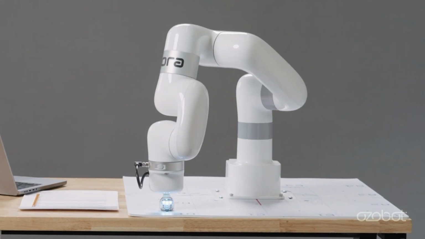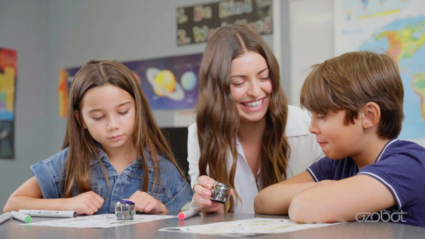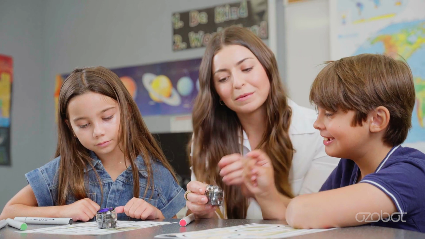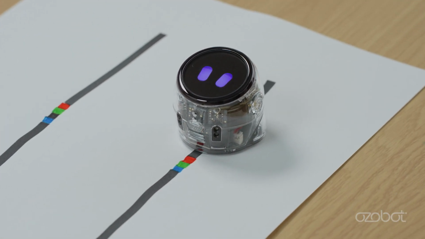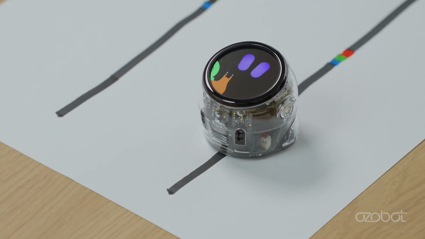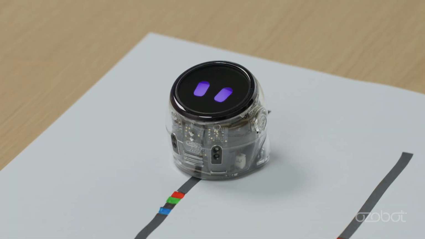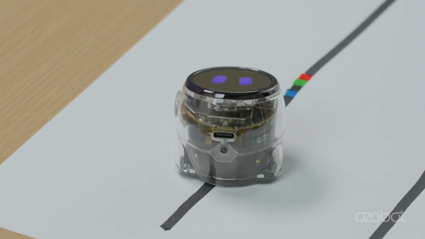Whether your students are running a Color Codes program or an Ozobot Blockly program, Ari will display animations on the screen that reflect its behavior and personality, such as showing a snail when it moves at a super slow speed and throwing on sunglasses to perform a backwalk move.